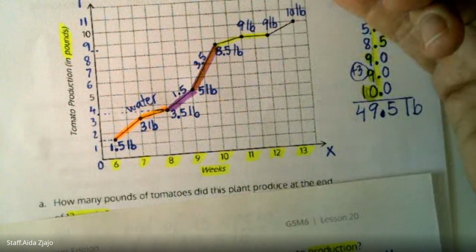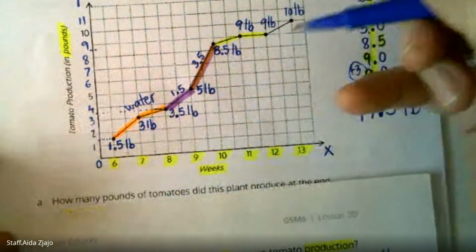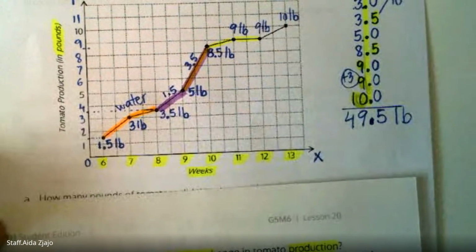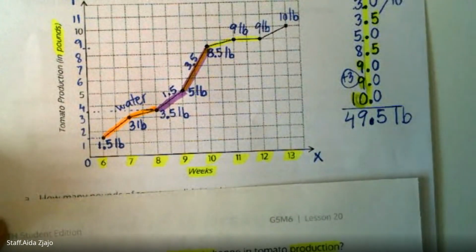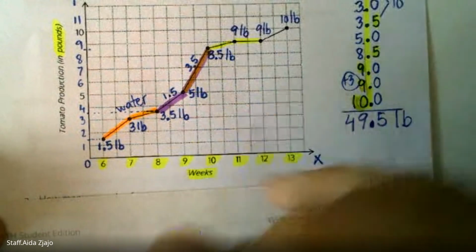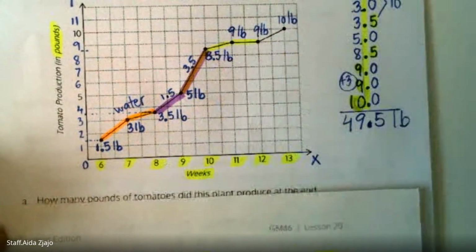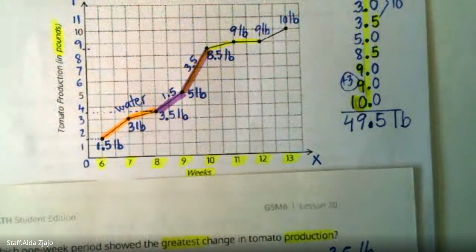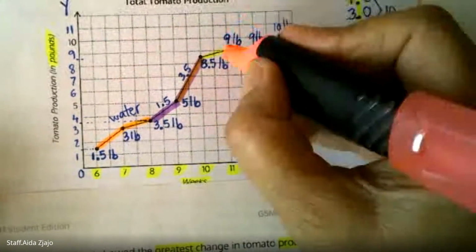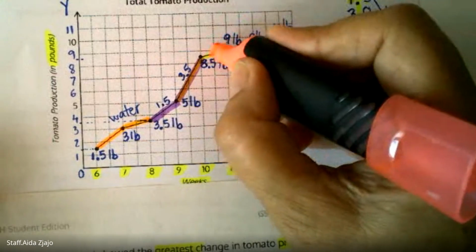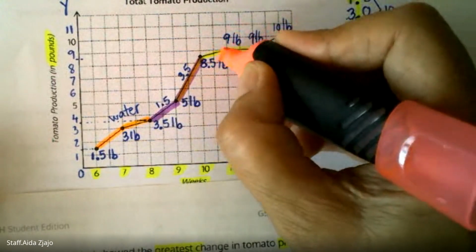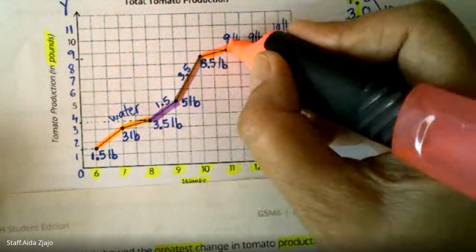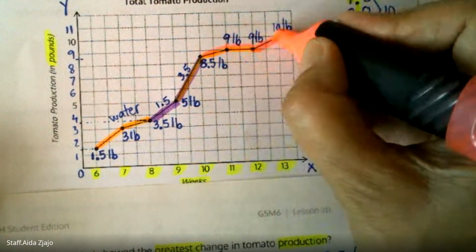And then when he uses fertilizer B, weeks 10 to 13, it's from 10, 12, and 13.